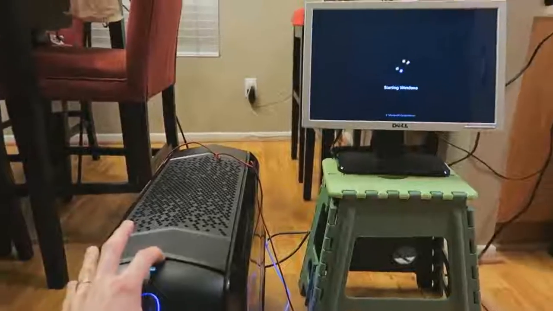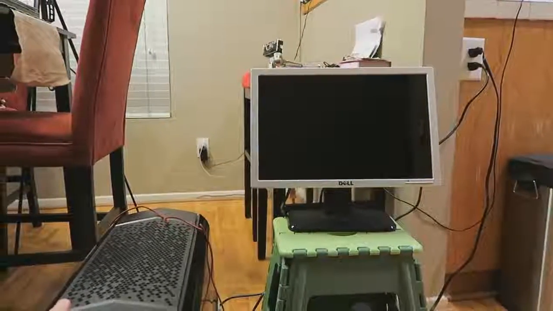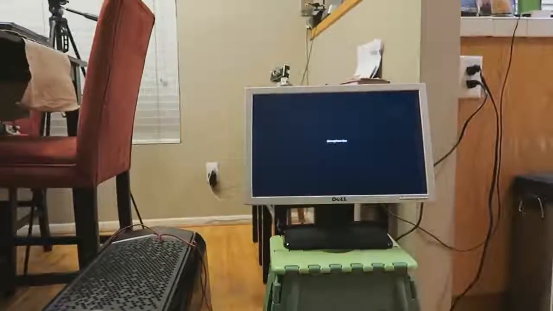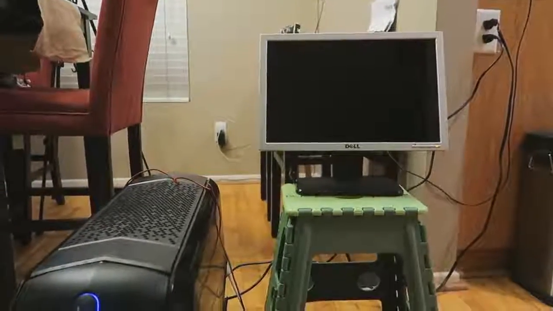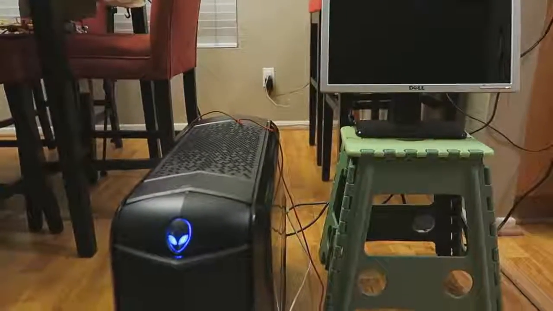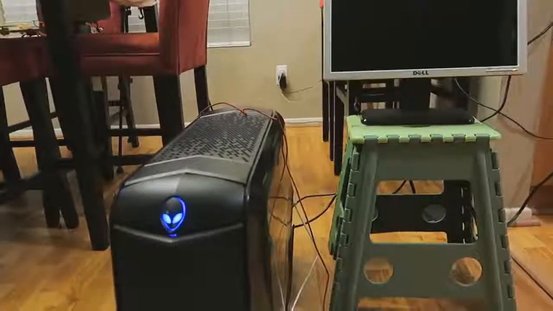Now, I'm holding down the power button right now, and it should turn off like that. Okay, so you're going to have to hold it down for a while. All right, so we just did a hard shutdown, and now it's going to fire back up again. If it doesn't automatically fire up like mine just did, then go ahead and hit the power button here.